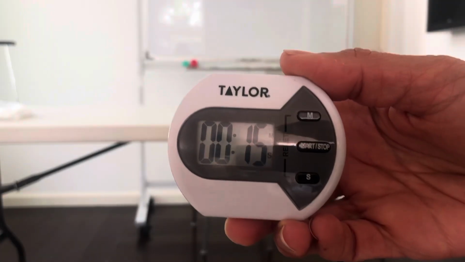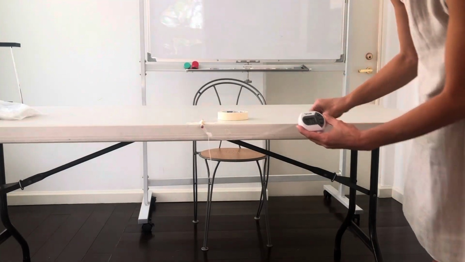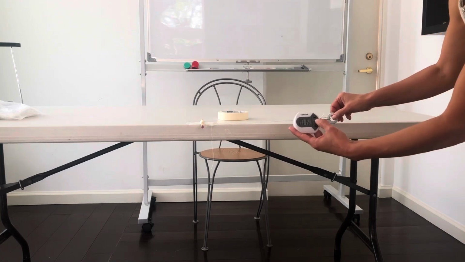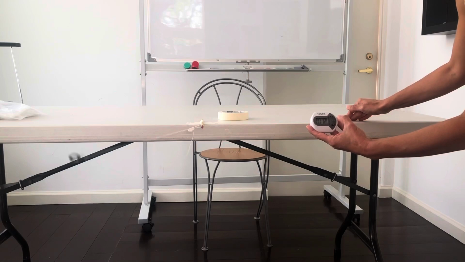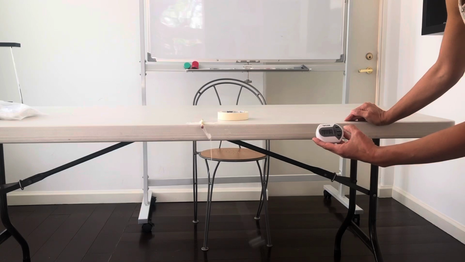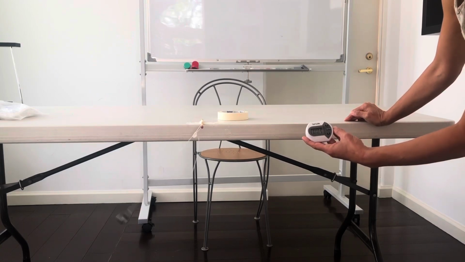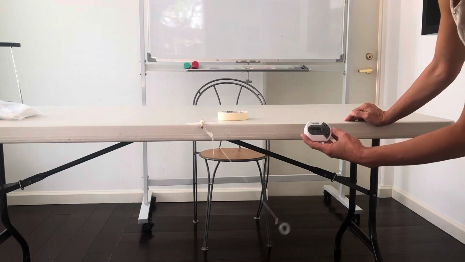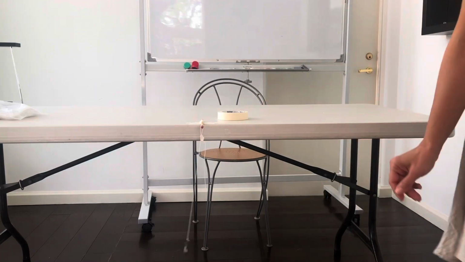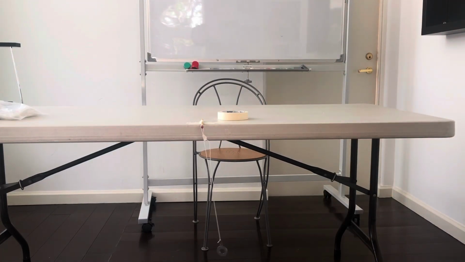I have set my timer to 15 seconds. I'm going to hold my pendulum and I'm going to press start. 1, 2, 3, 4, 5, 6, 7, 8, 9, 10, 11. And we're going to stop. So for my first attempt, my pendulum swung 11 times in 15 seconds. We're going to try this 2 more times just to be accurate.